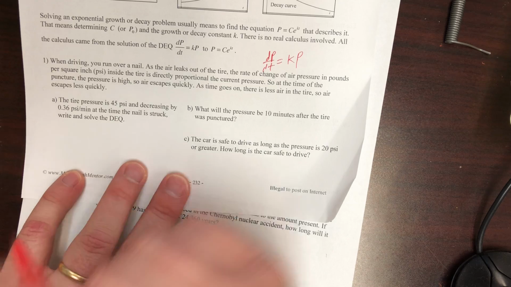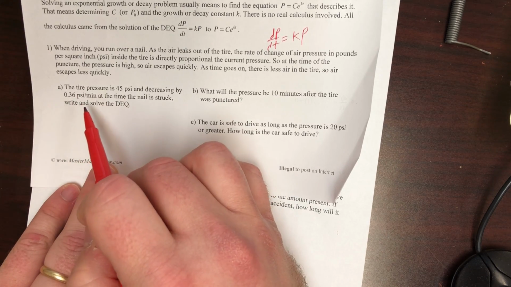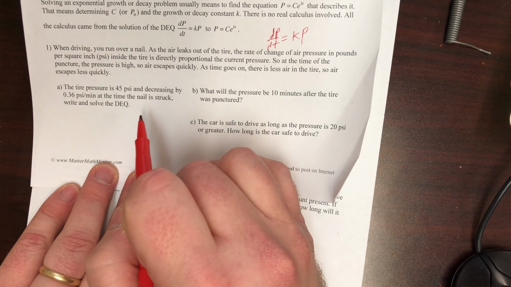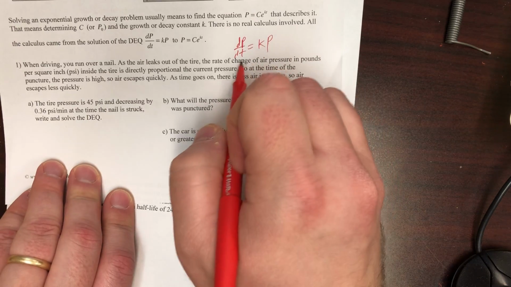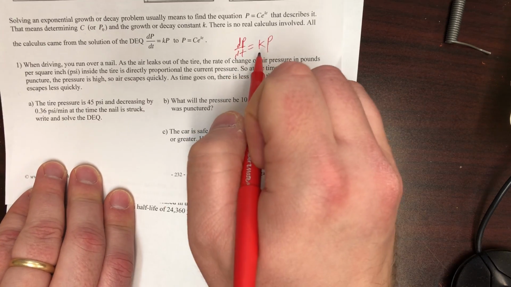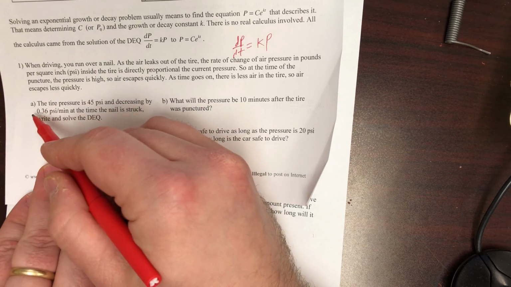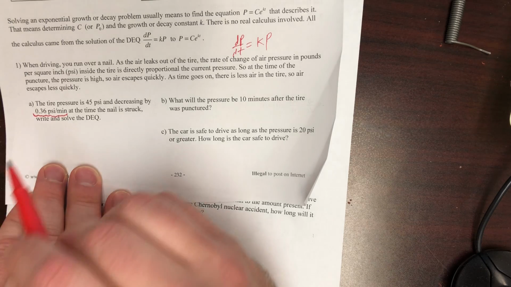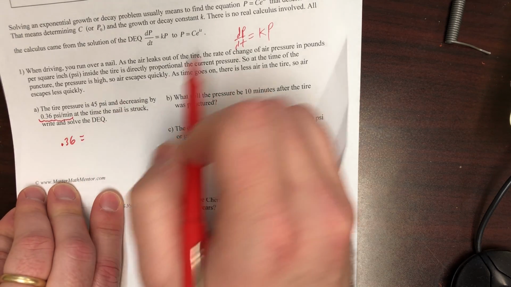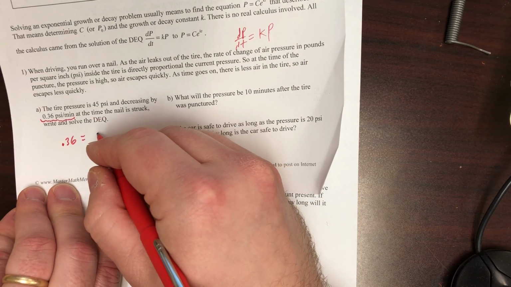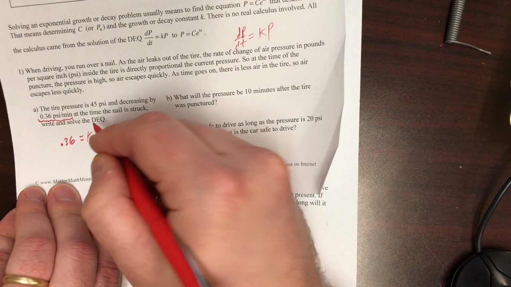That's why it's related to the current amount. Okay. So the tire pressure is 45 psi and decreasing by 0.36 psi per minute at the time the nail is struck. Write and solve the differential equation. Okay, so we know dP/dt is equal to kP, right? And they tell us dP/dt, so we know 0.36 is equal to the tire pressure of 45 times some constant that we don't know.